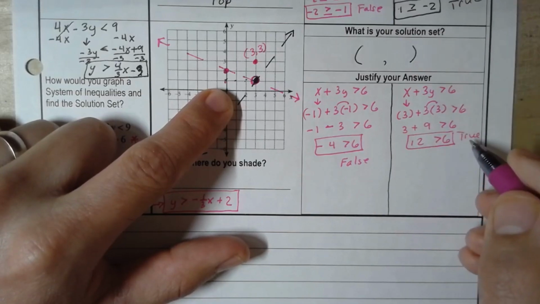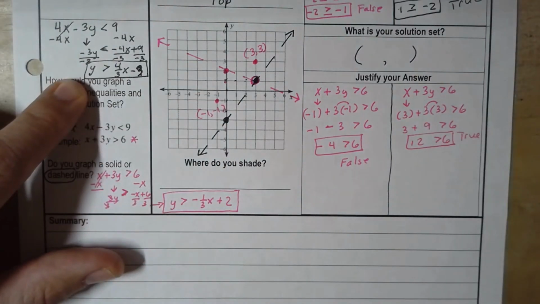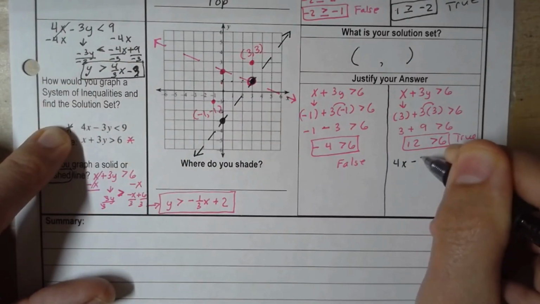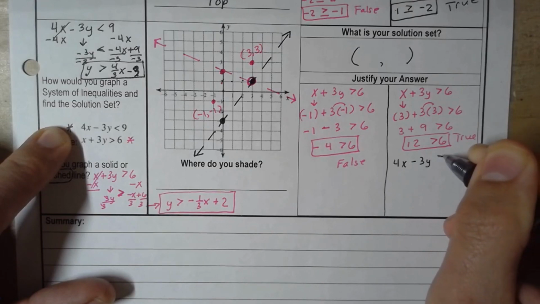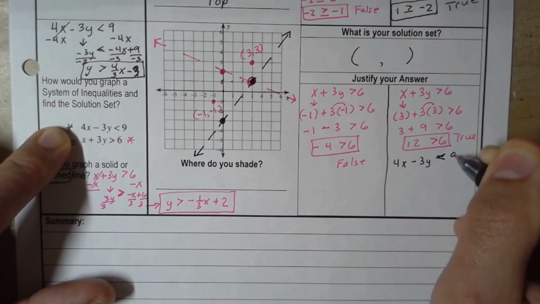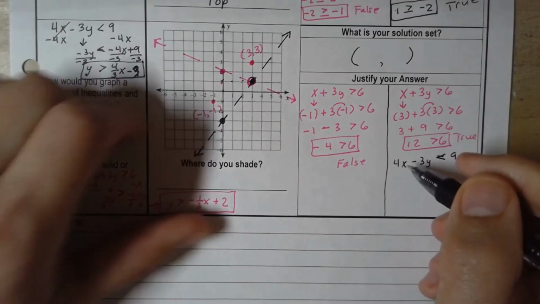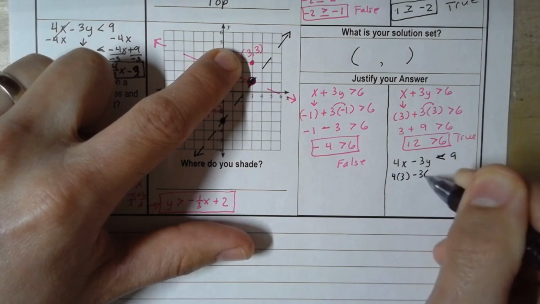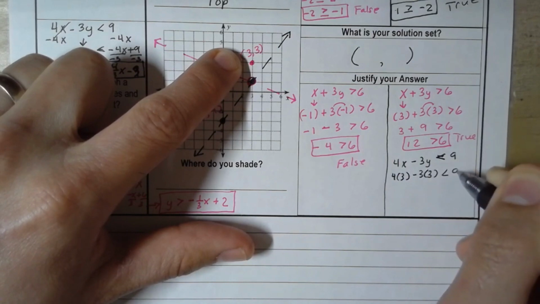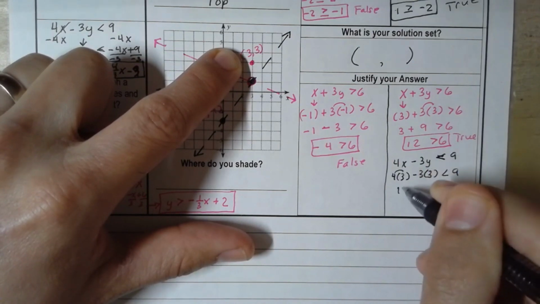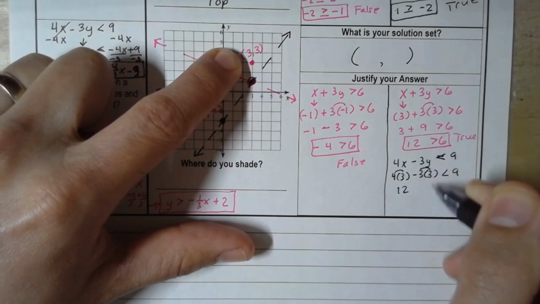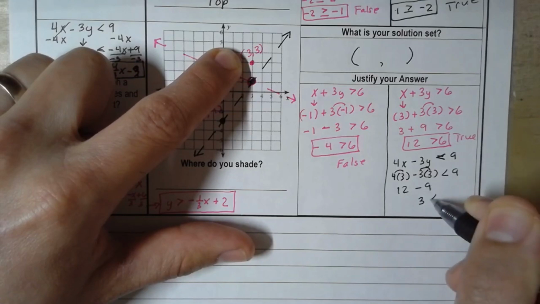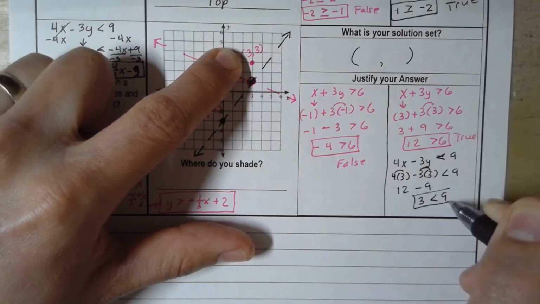So I'm looking good so far. Let me go ahead and try the next one. So now I'm going to use this one. I'm going to use it in standard form. 4x minus 3y is less than 9. So let's substitute our values. We have 4 times x. Well, x is 3. Minus 3 times 3. That should be less than 9. So 4 times 3 is 12. Negative 3 times 3 is going to be negative 9. And 12 minus 9 gives me 3. And 3 is less than 9. That's true.